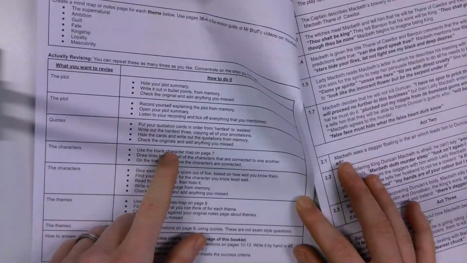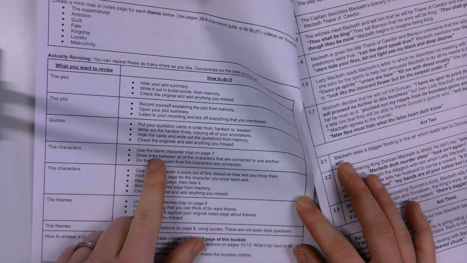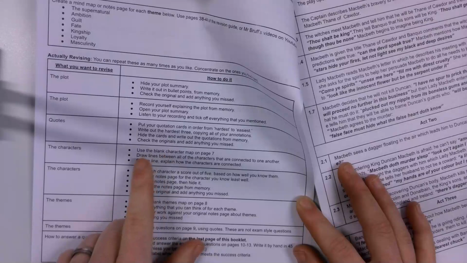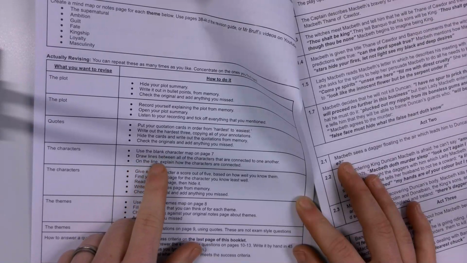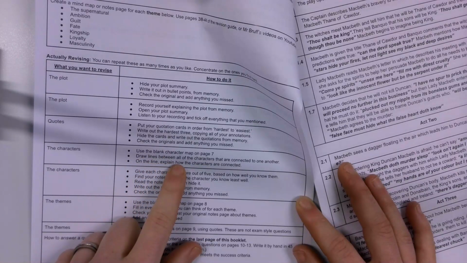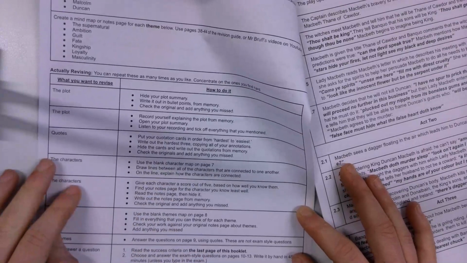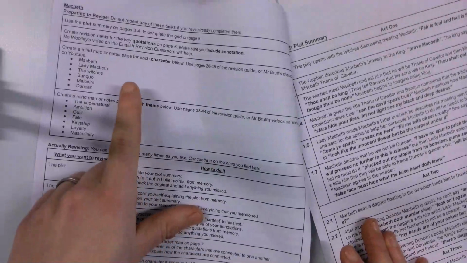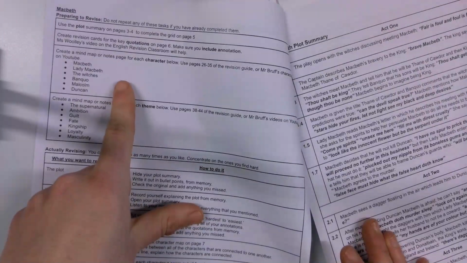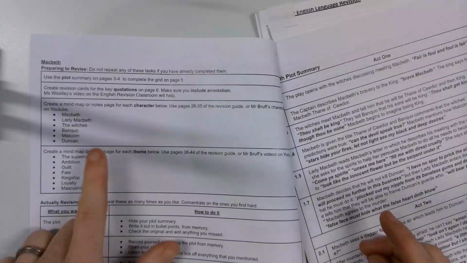Use the blank character map on page 7, draw lines between all of the characters that are connected to one another, and on the line explain how the characters are connected. Now, a student will be able to complete this task because they've prepared for their revision and have their mind maps and note pages for the characters completed earlier on. So that fundamental principle of preparing to revise, creating your resources, and then using them underpins the revision for both literature and language.